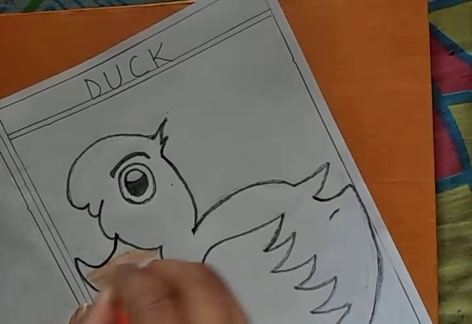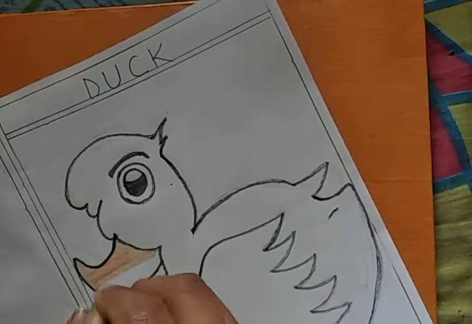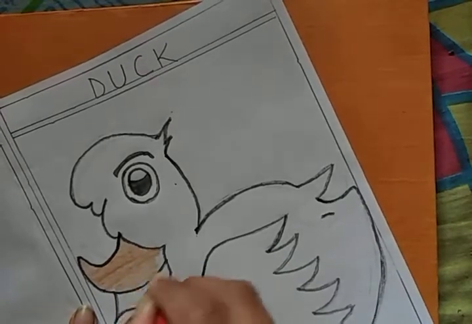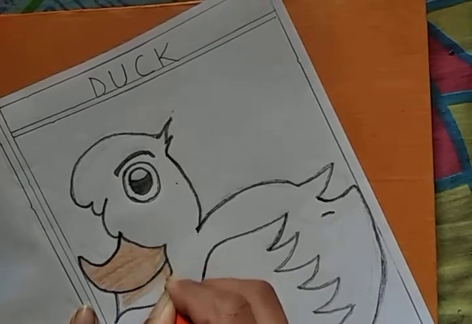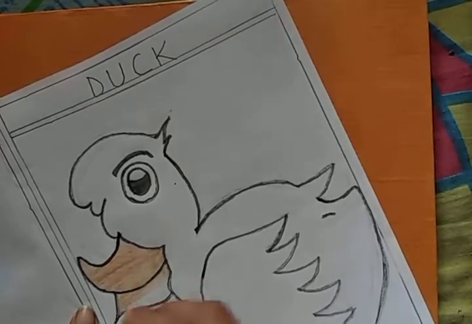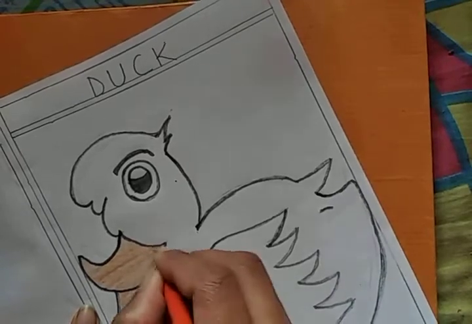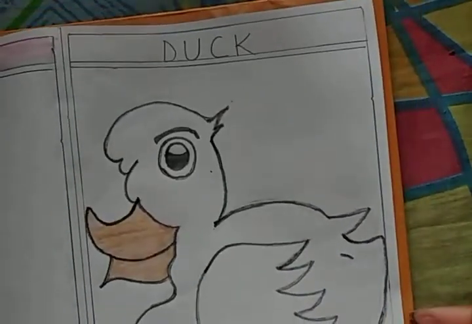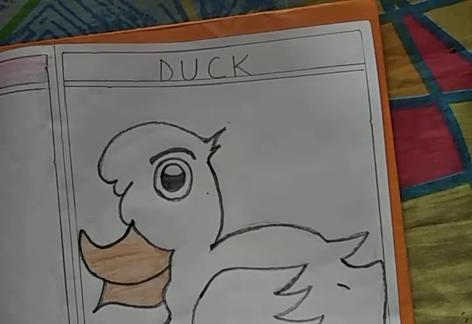I'm giving an orange color to the beak. See here, children, orange color I have given to the beak. Then after that we will give yellow color here.